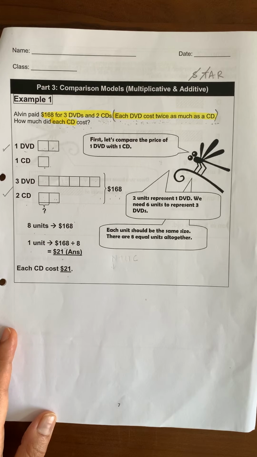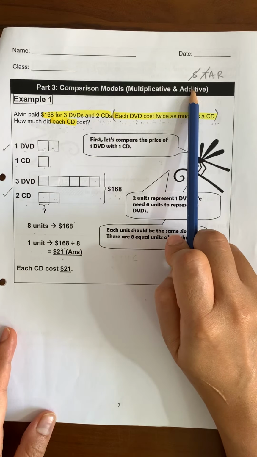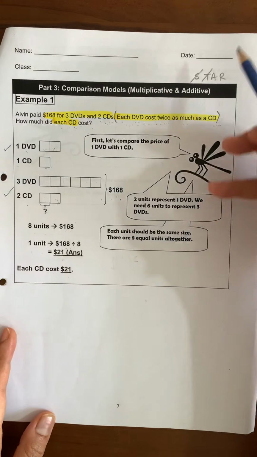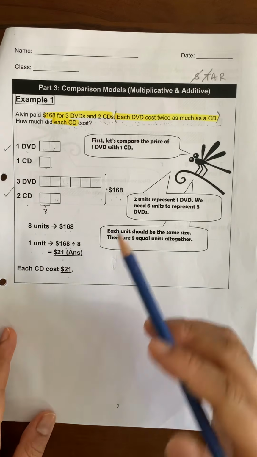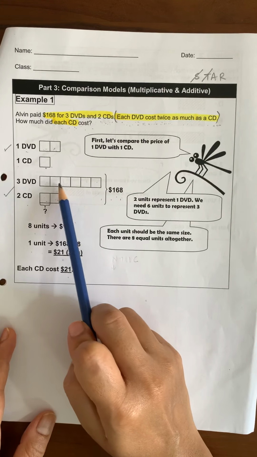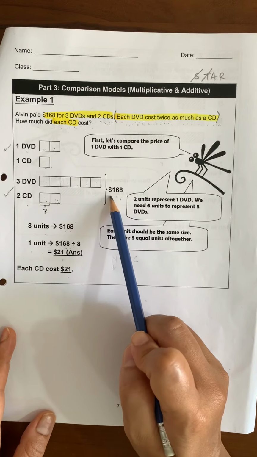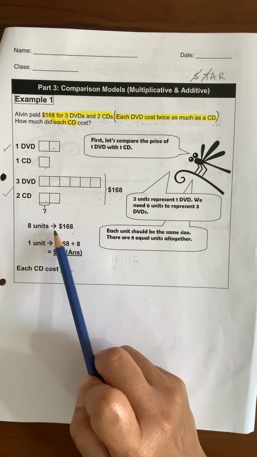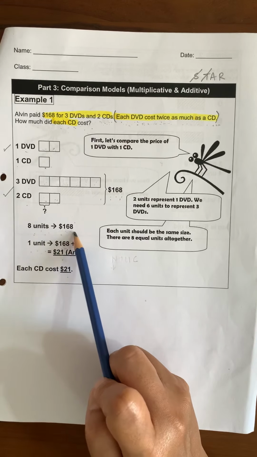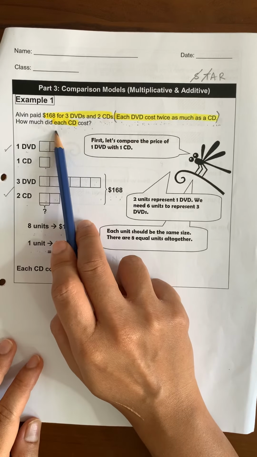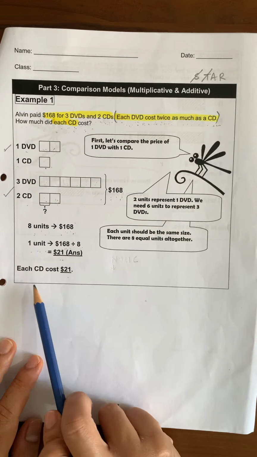Now that we have studied the problem and we have thought of a plan, we have drawn our model, we can act out the plan. If we look at this model, we know that 1, 2, 3, 4, 5, 6, 7, 8 units is $168, right? So how do we find 1 unit? We write 8 units is $168, and 1 unit is 168 divided by 8, which gives you 21. So that's our final answer because we are finding the cost of 1 CD, which is 1 unit.